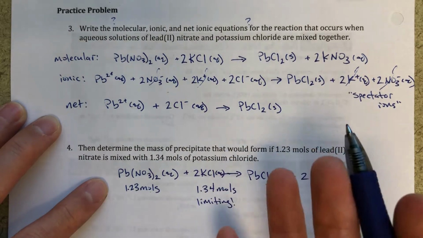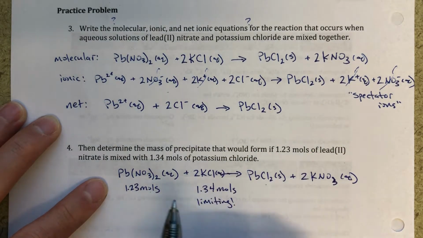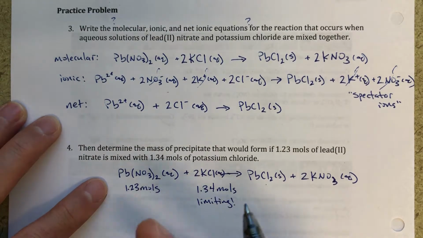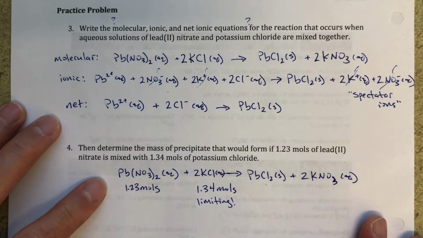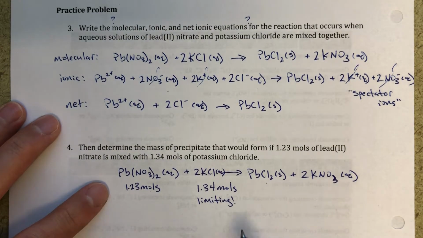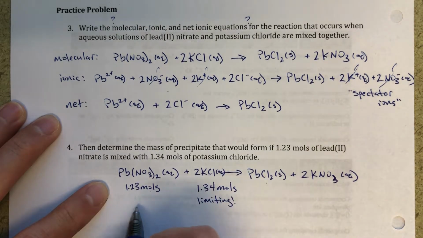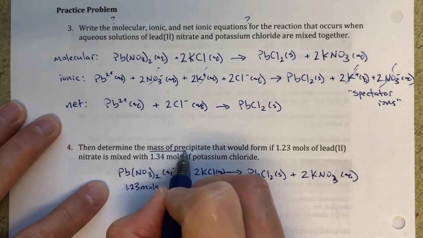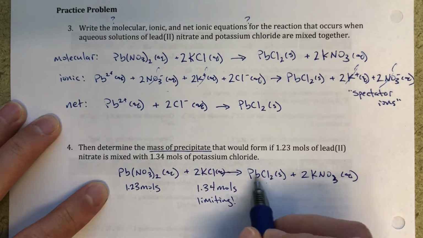I could actually show some calculations there, and if you're unfamiliar with how to do limiting reactant problems, definitely make sure you spend some time brushing up on that, learning how to do that. But I know that this KCl is going to be limiting, so I'm just going to move ahead with that. So now that I know that KCl is limiting and I want to find the mass of precipitate, that's going to be the mass of this lead chloride.